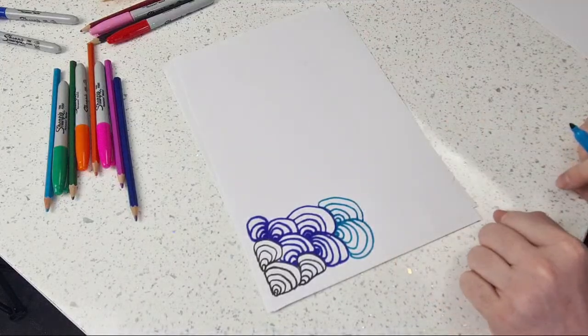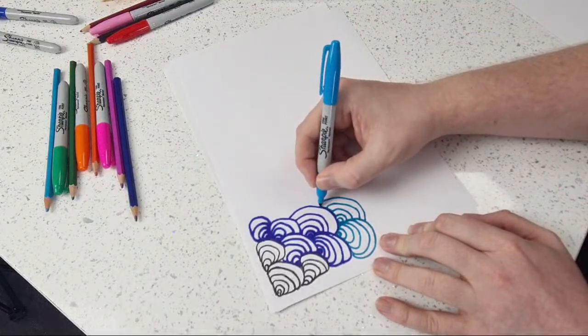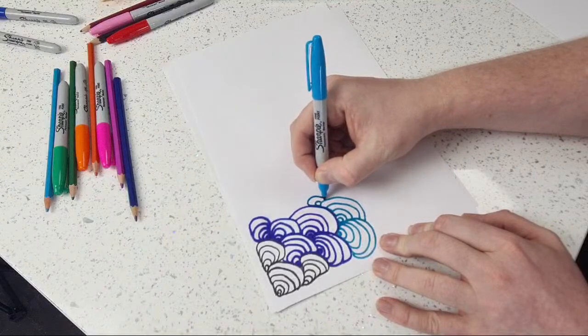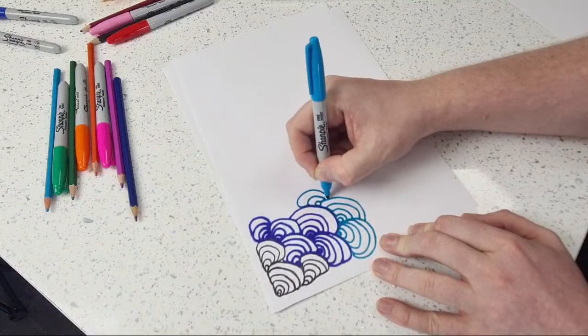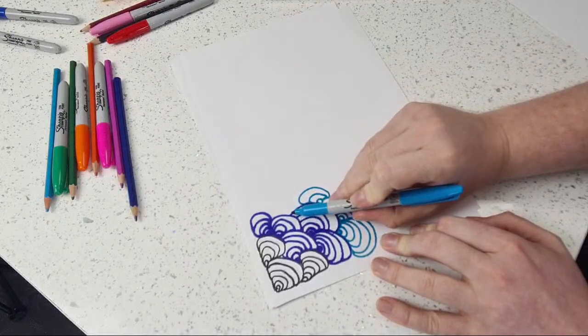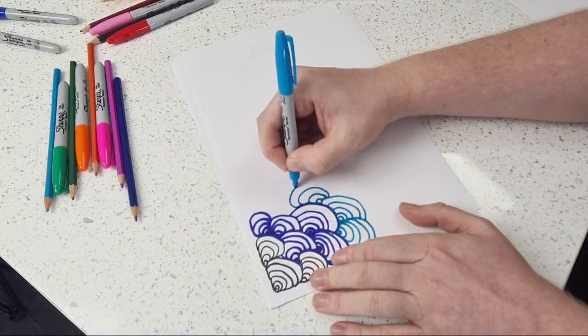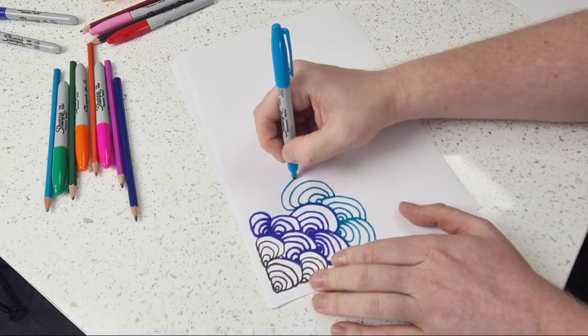Happy with that one. I'm going to do quite a big one here. And I might not put one there. Okay, so I might force this curve sort of bigger and down into it.